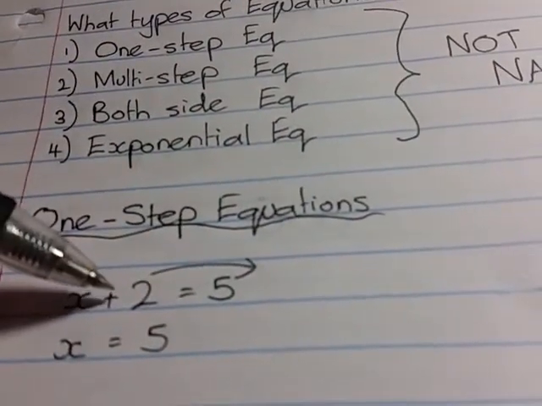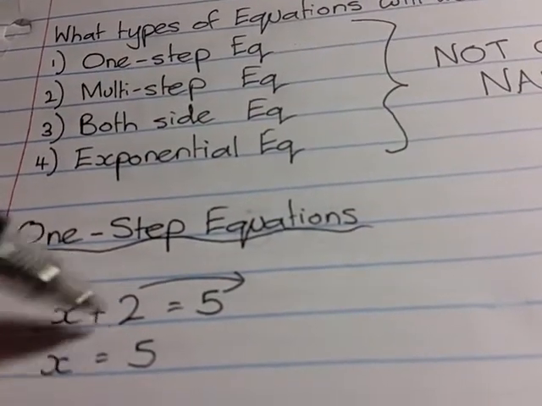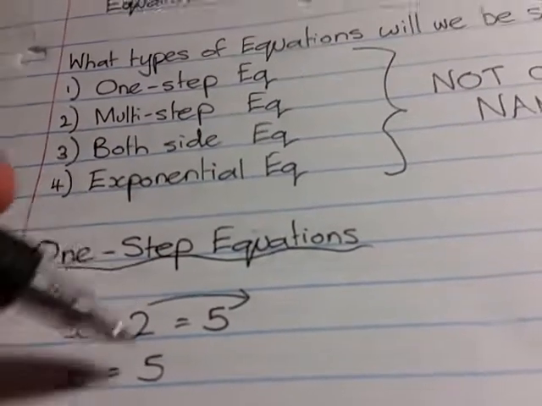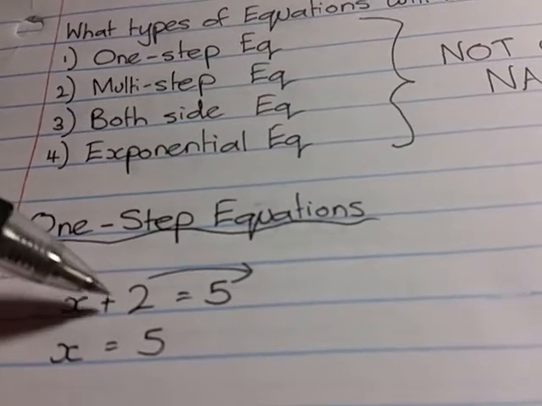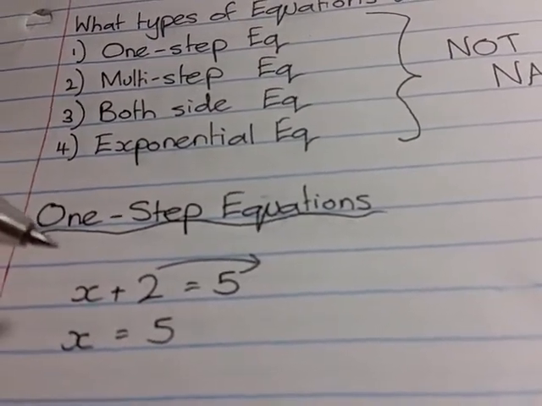But now here comes the most important step. If we are moving that plus 2 over to the right hand side, since it's crossing an equal sign, whatever was happening to that plus 2, it now does the opposite.